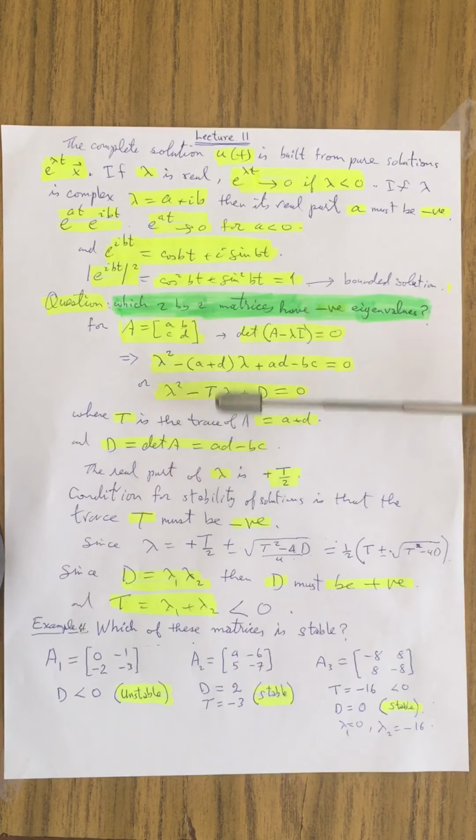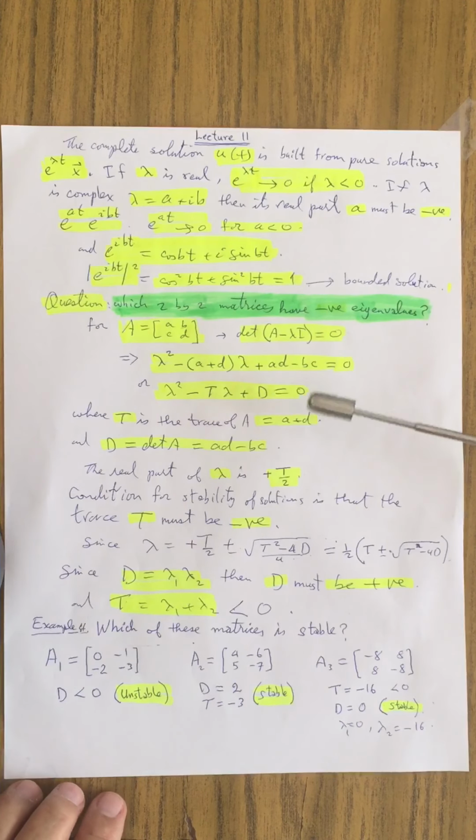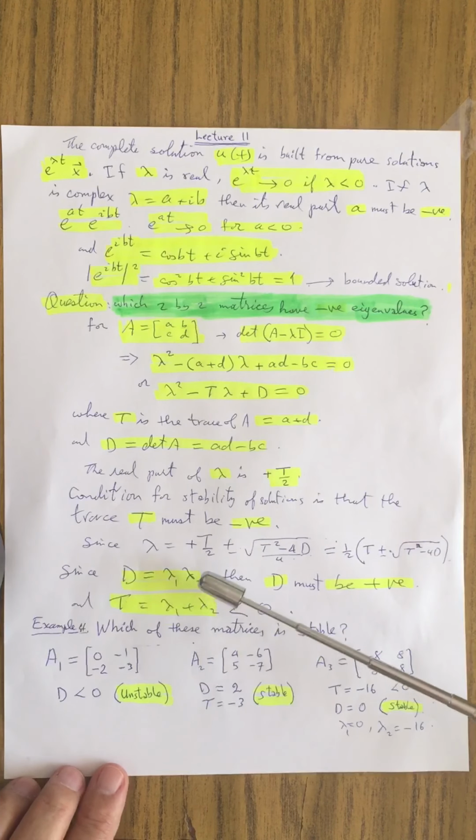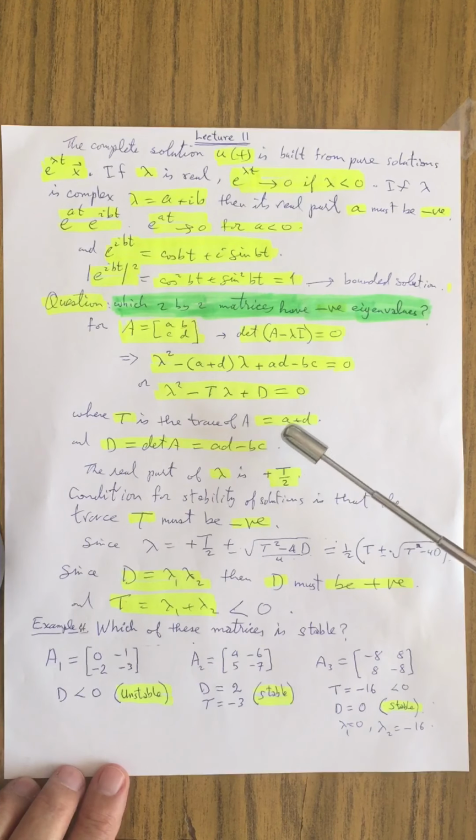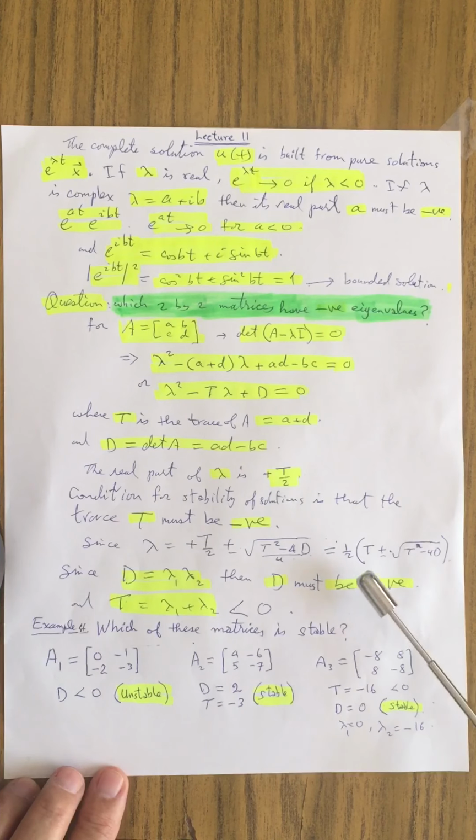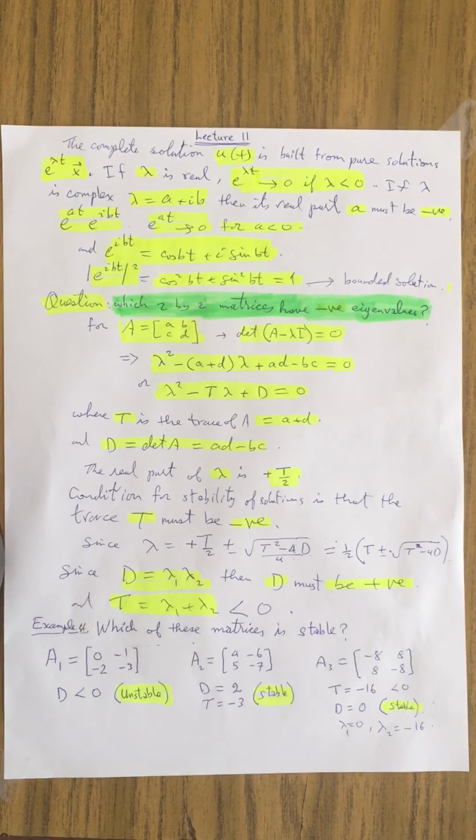Now the first term, a plus d, is T, the trace of the matrix, and D is the determinant, ad minus bc. So if we look for the roots here, lambda would be the solution of a quadratic equation. So we will have 1/2 of T plus or minus the square root of T squared minus 4D.